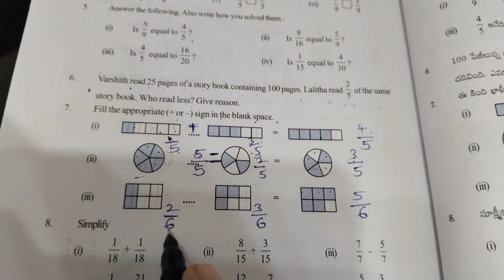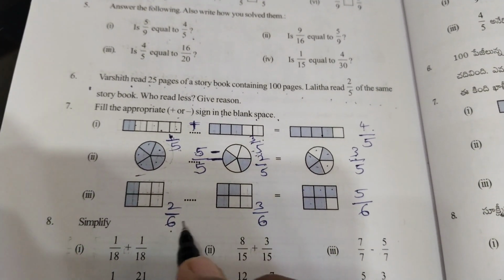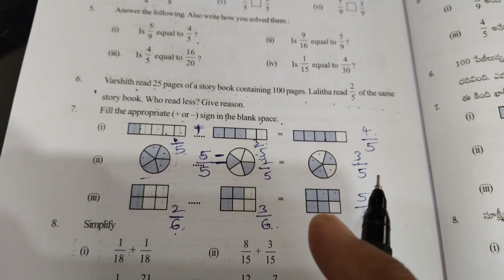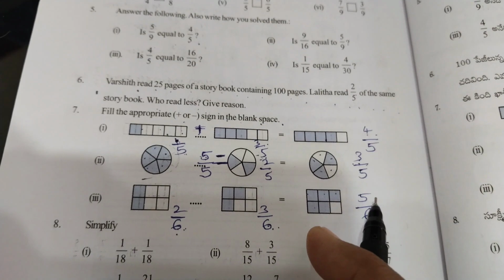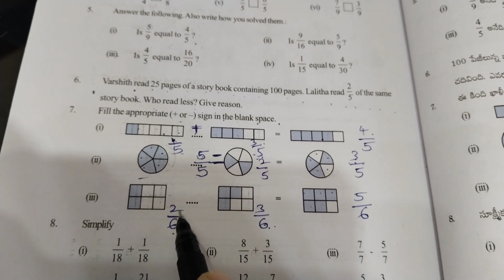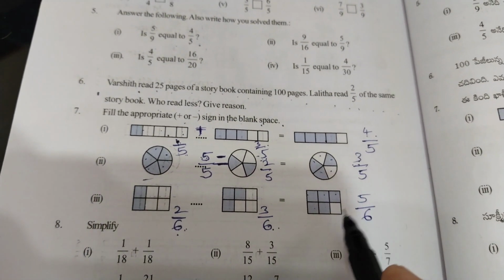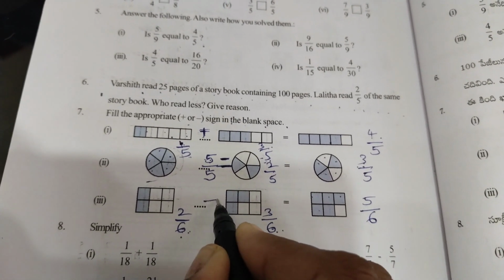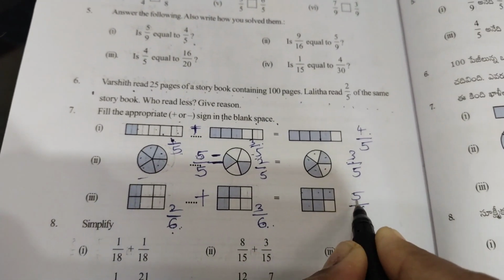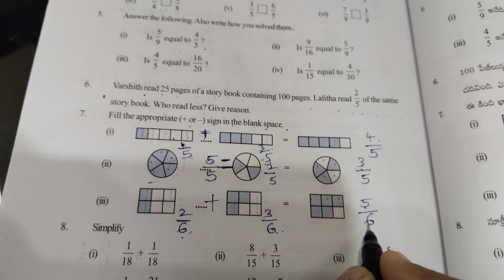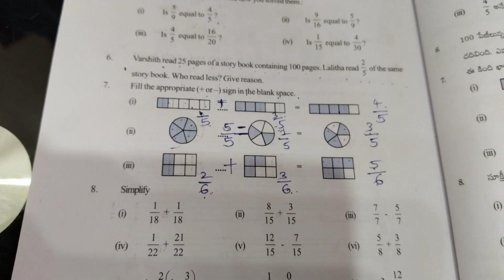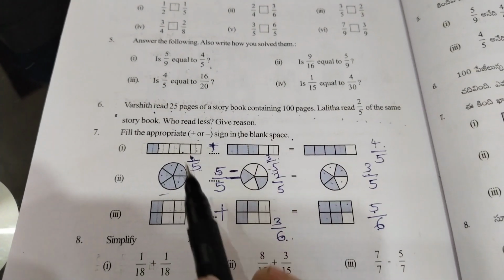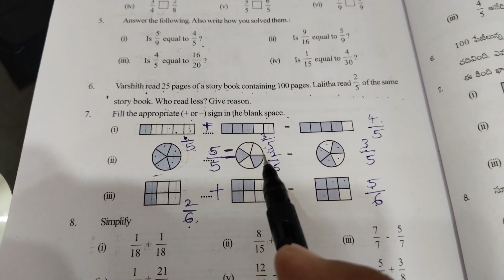So coming to the LHS, these two fractions are like fractions. We are going to add or subtract. We will get 5 by 6. So if we subtract, we will not get 5 in the numerator. Okay, if we add these two, 2 plus 3, we will get 5. Okay, 2 plus 3, 5 by 6. This is the answer.